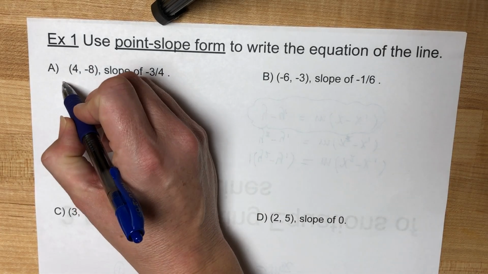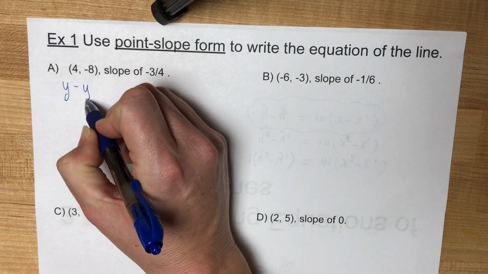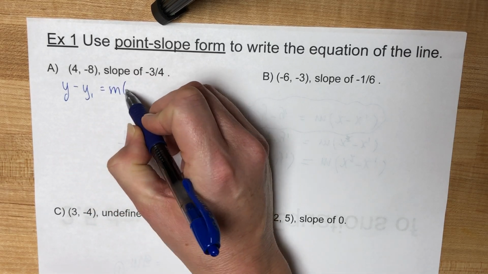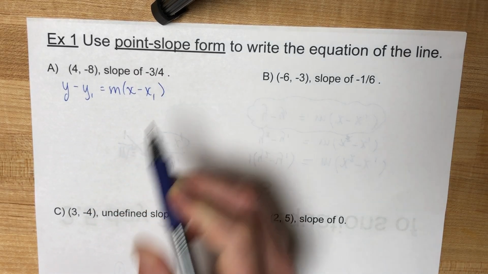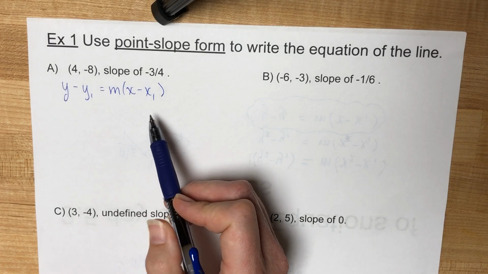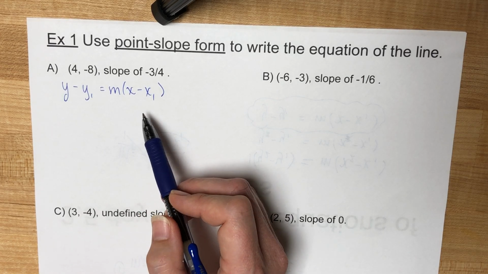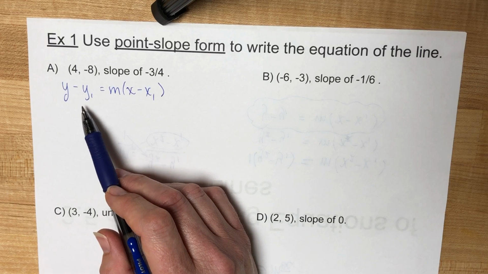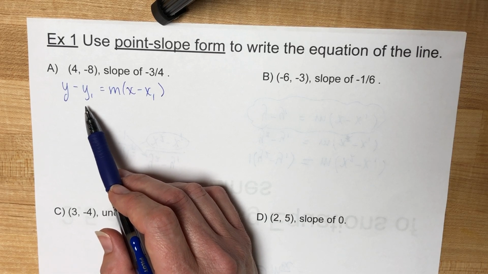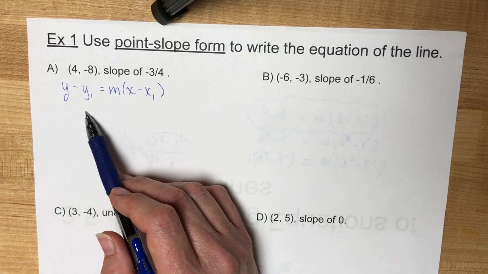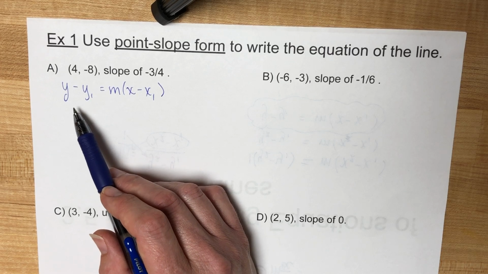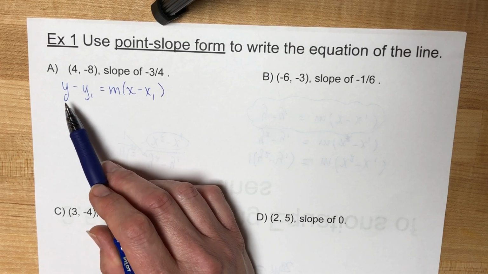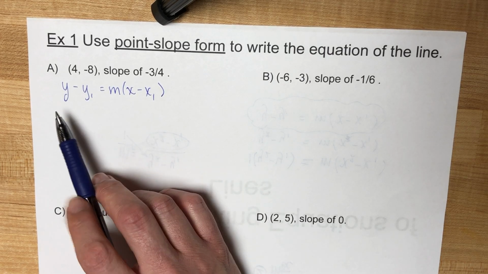So right off the bat, I'm going to write down my formula. Y minus y1 equals m times the quantity x minus x1. Ladies and gentlemen, you need to write this down for every single problem until you have it memorized. And when I get back and you tell me the formula out loud, then I will allow you not to write it down because you'll have proven that you have it memorized. So write it down until you have it memorized.